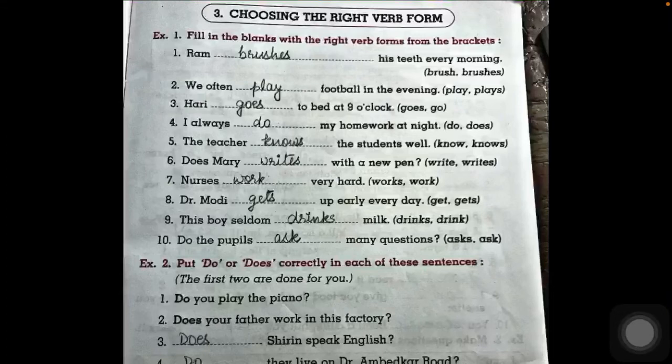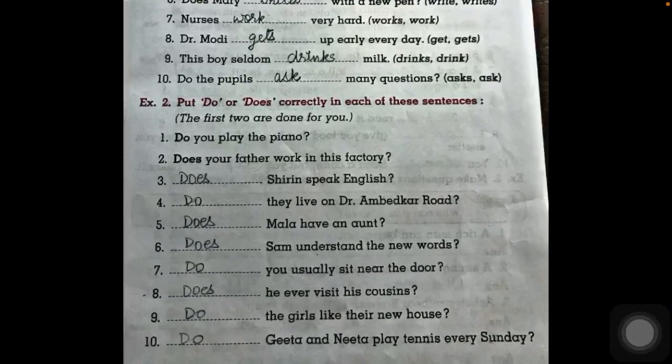We have to concentrate only on first person, second person and third person, and whether it is singular or plural. It changes with the person. You also have example number 2, do and does, to be used correctly in the following words. After this, example number 2, unit number 4: can and cannot. We use can and cannot at the proper place.